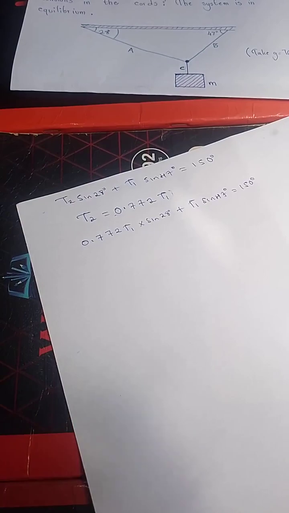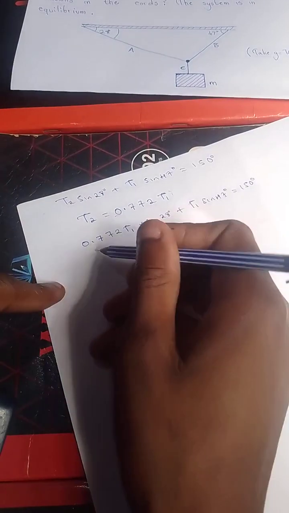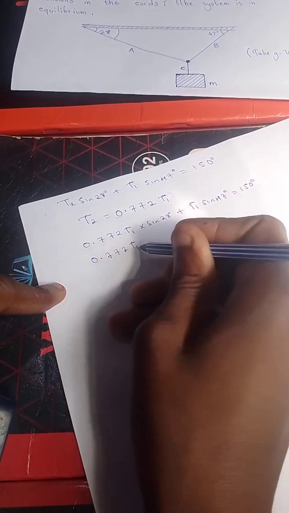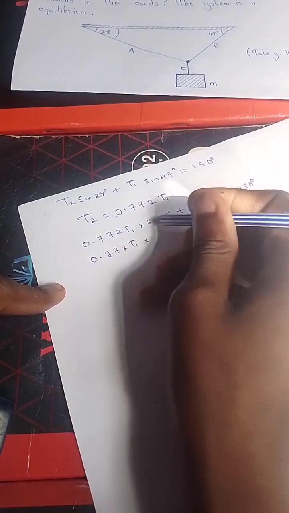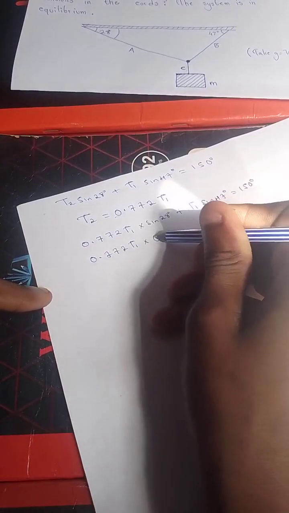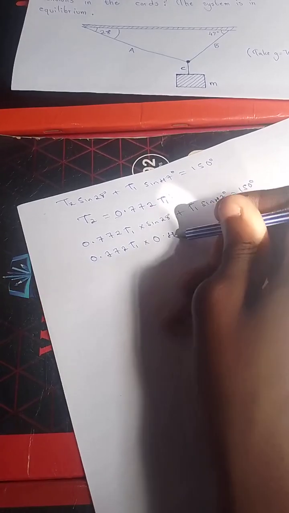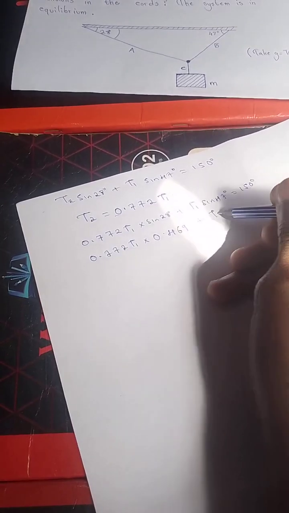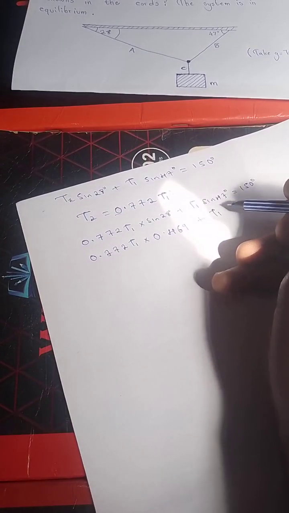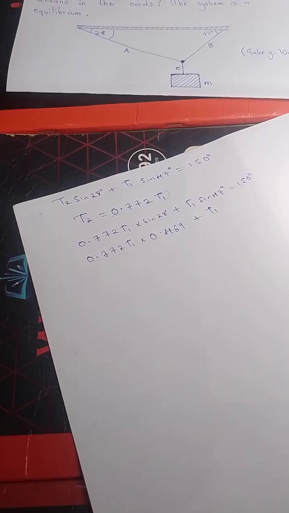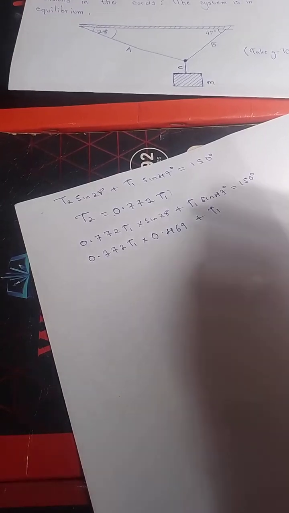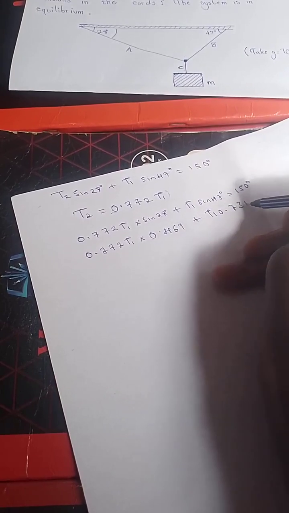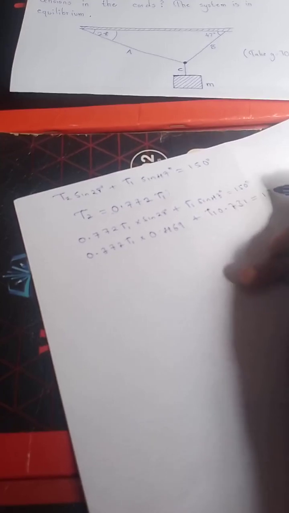So first we have 0.772 T1, times the sine of 28, which gives us a value of 0.4469, then plus T1 times the sine of 47, which gives us 0.731, which should be equal to 150.